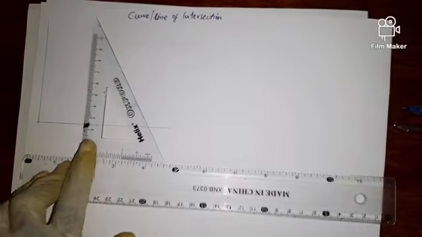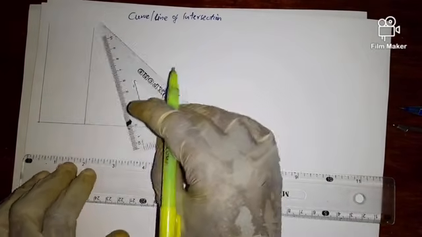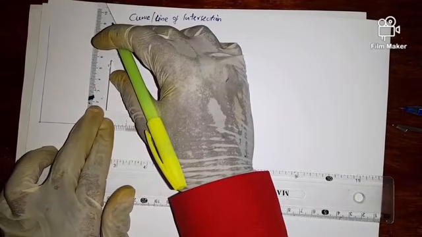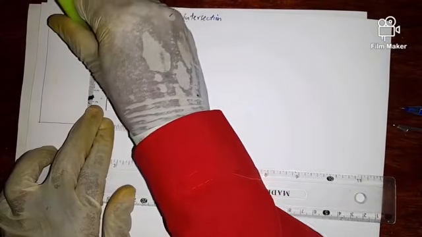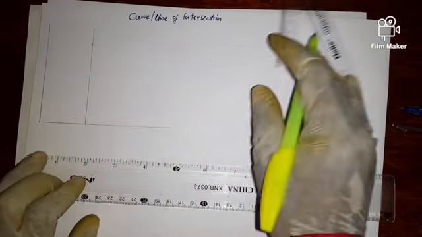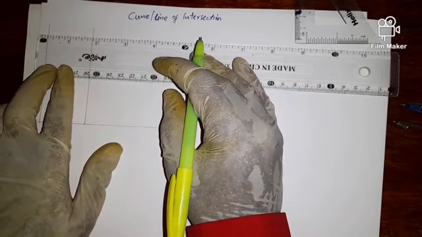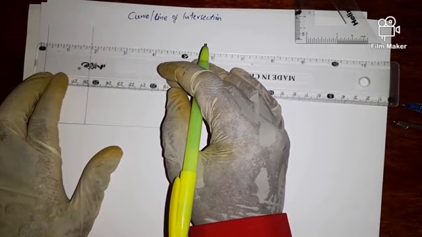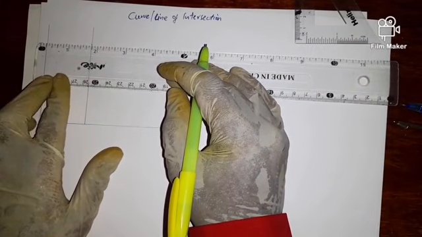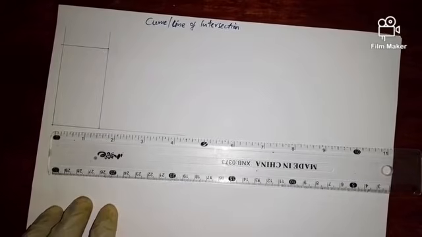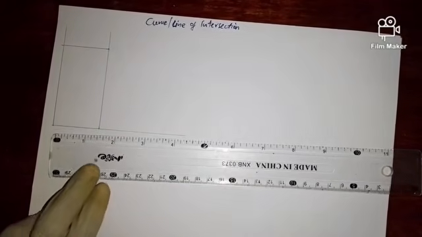We are using construction lines, so we should not be so concerned about the line of intersection. That one will be drawn later. So we can complete. Now that is our front elevation showing the vertical cylinder.